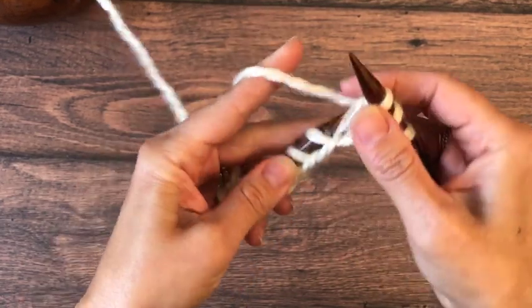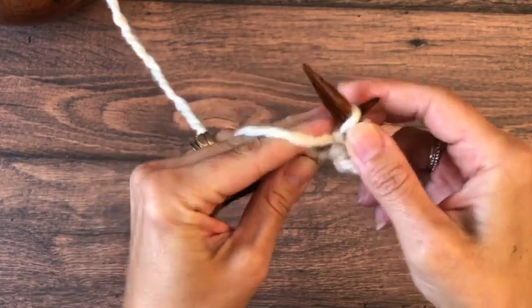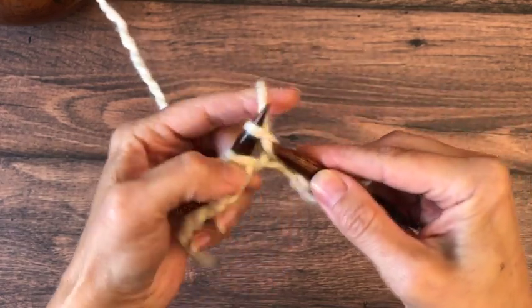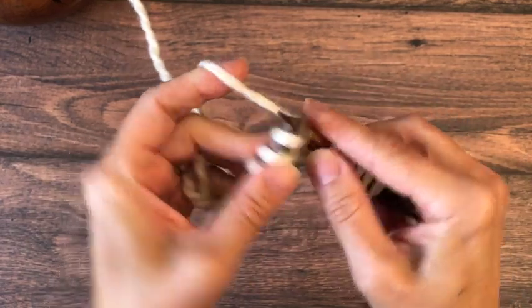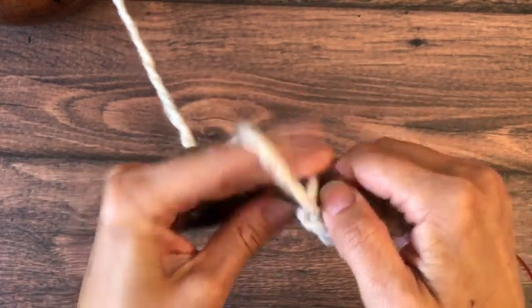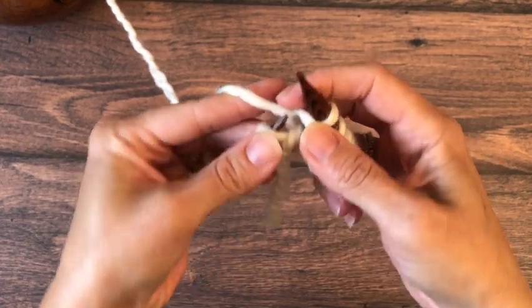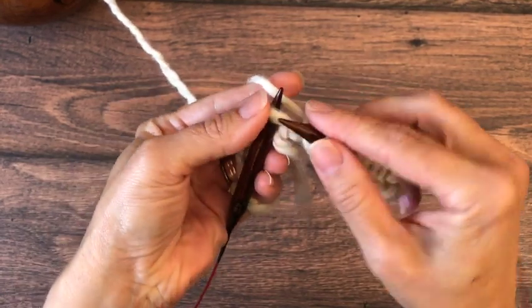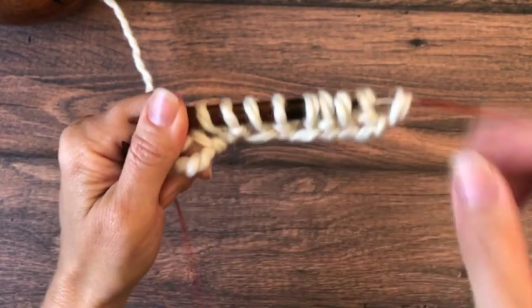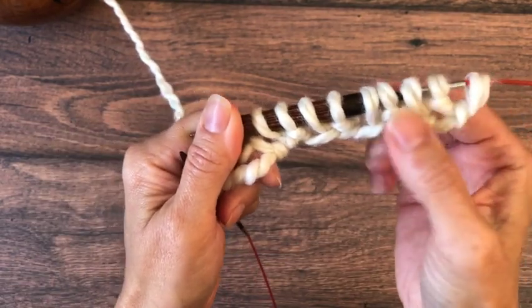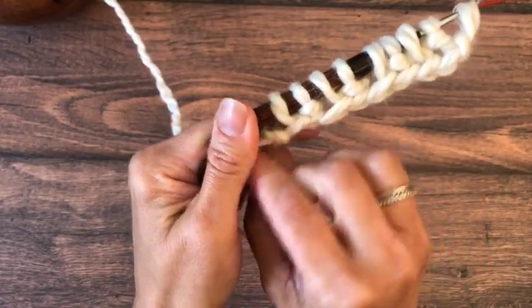Knit, purl. Okay, and we are going to end with a knit on this row. Row 1, knit, purl across, ending with a knit.